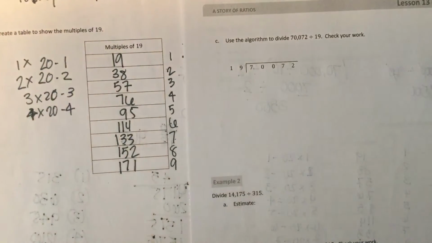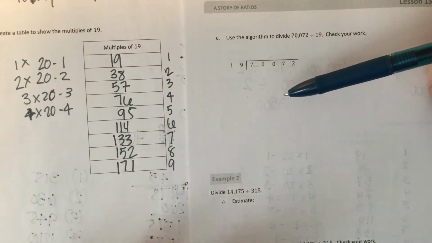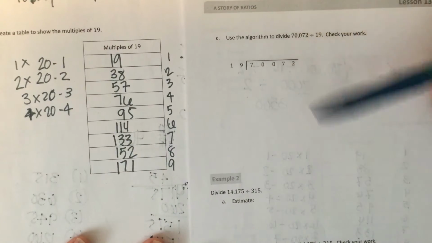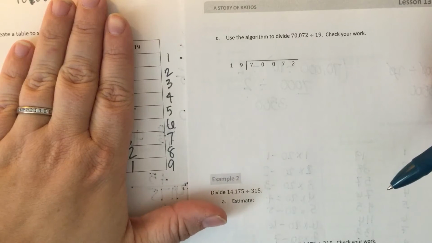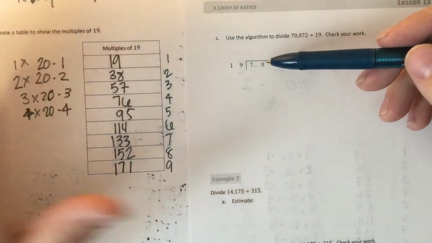Okay, so they want us to use the standard algorithm to divide 7,072 divided by 19. They set it all up for us. Now, here's the really cool thing, guys. How many times does 19 go into 70? Do you know off the top of your head? Yeah, I don't know that, and most people don't.